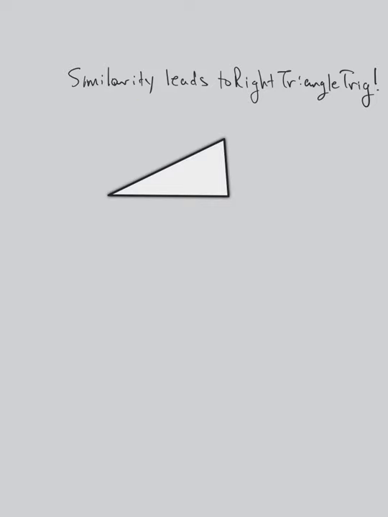Okay, so let's look at this triangle I have pictured right here. And so say I tell you that that's a right angle. So this is called a right triangle. And that's why what we're about to get into is called right triangle trigonometry, because we're going to use right triangles to define everything. Okay, so say I know that, and then I also know an angle.